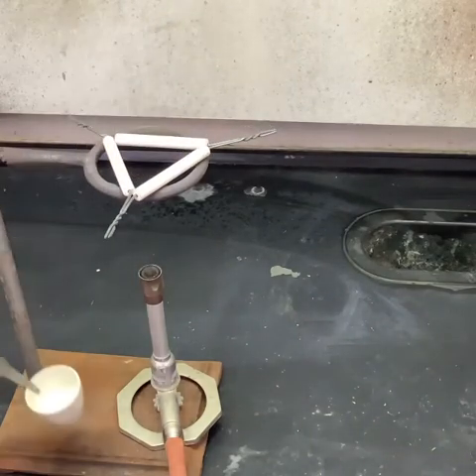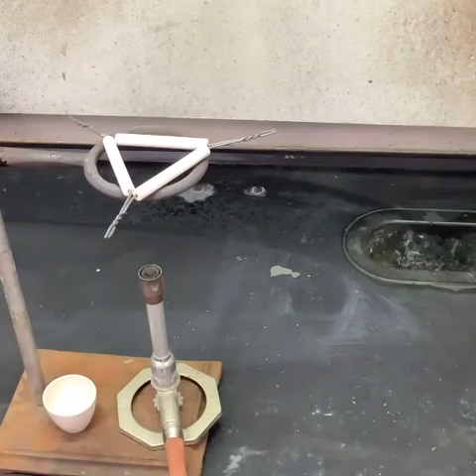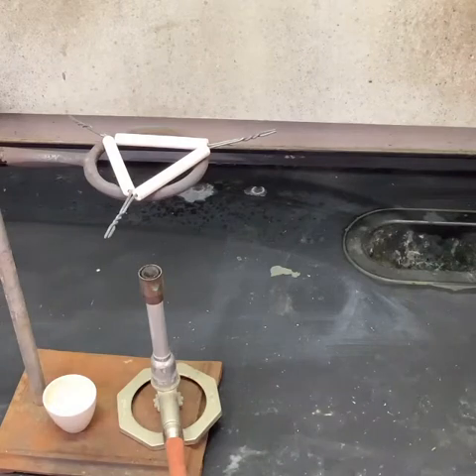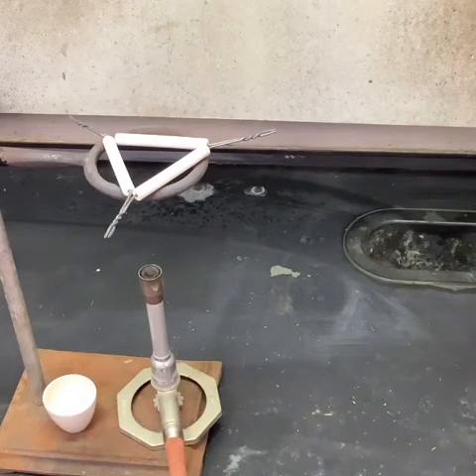We're going to just set it down here. This is not a hydrate, so I don't need a desiccator or anything like that. We could just let it cool. We don't want to set it onto our countertop because it's pretty hot. We don't want to wreck it. It's already looking bad enough, but in a couple minutes, we'll get our final mass.